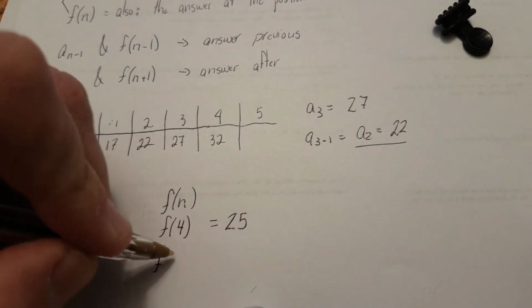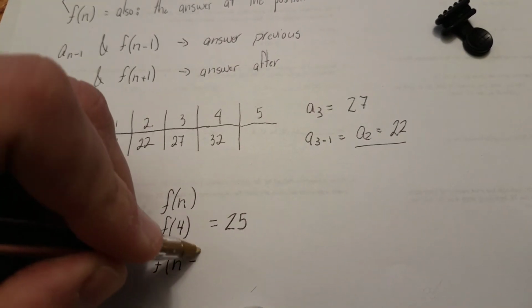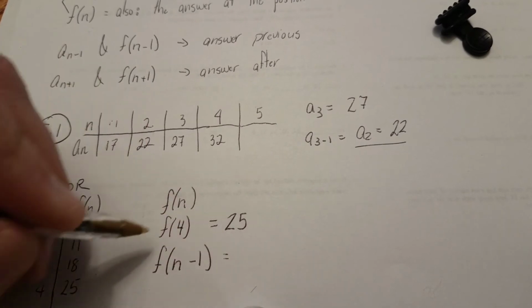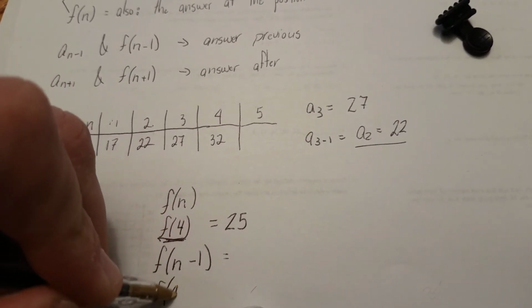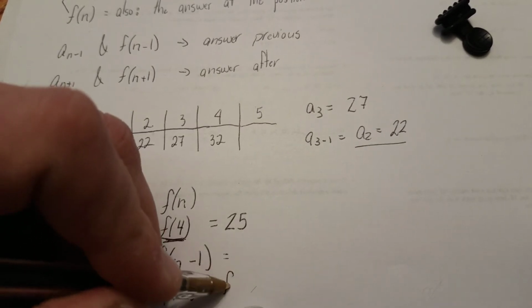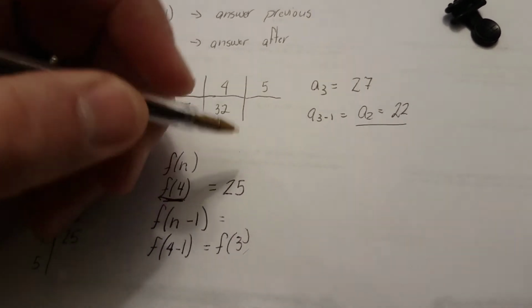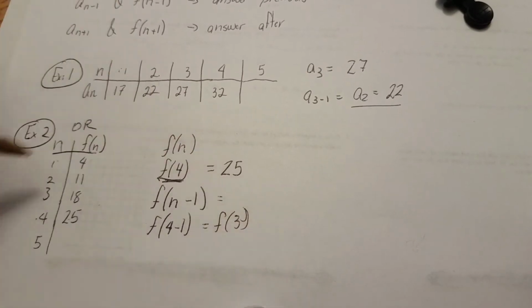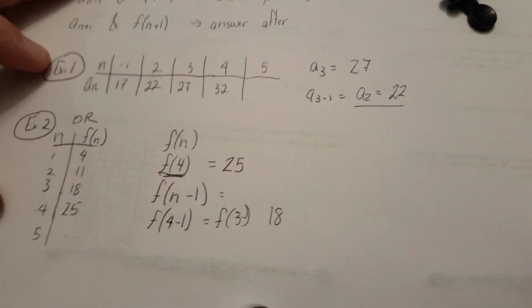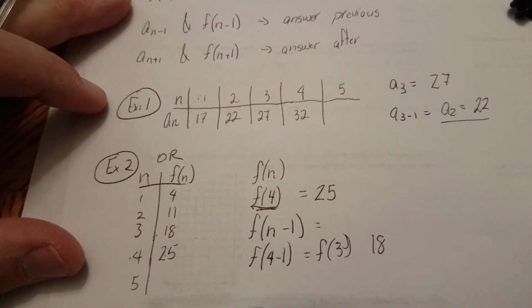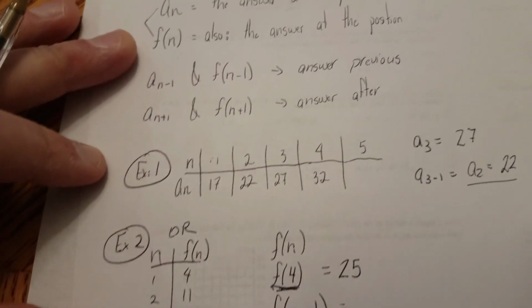Well, if I said what's f of n minus 1, and I'm saying previous to the fourth position, that means I'm looking for the answer in the third position. And the answer in the third position in this case would be 18. It's that simple. So what we're going to talk about is how this vocabulary is useful.